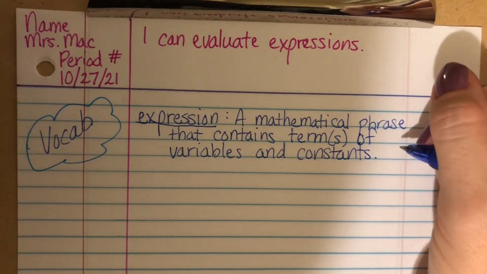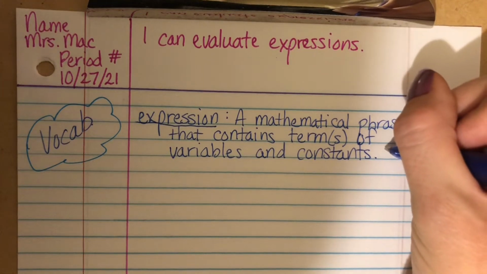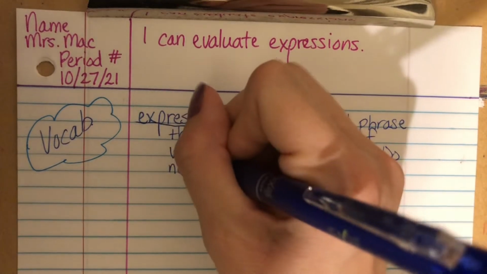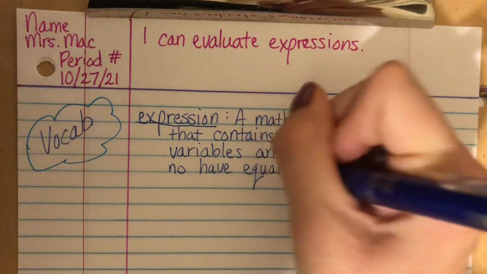And the important thing to know is that expressions do not have equal signs.